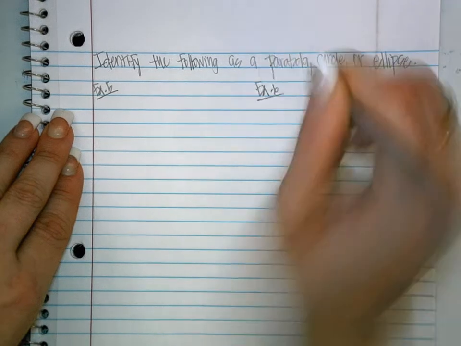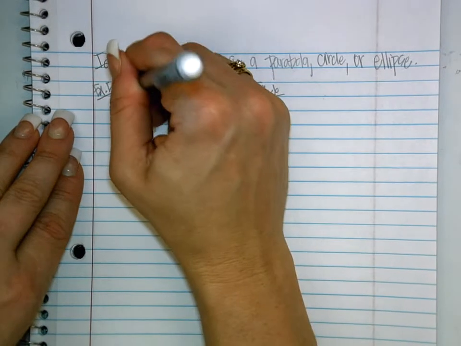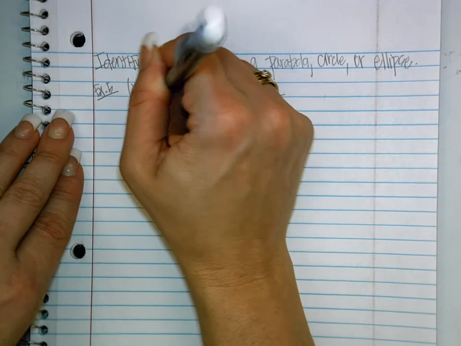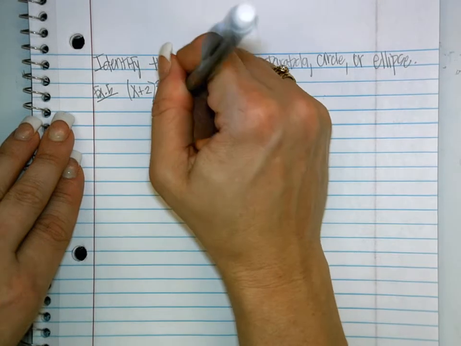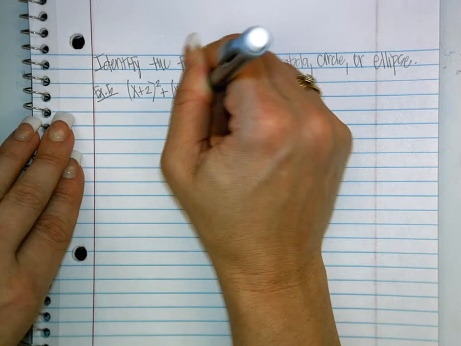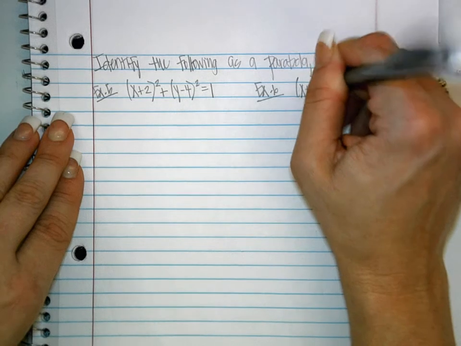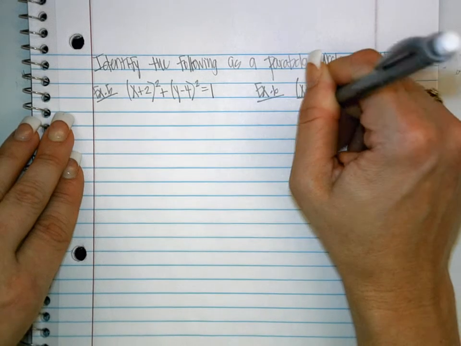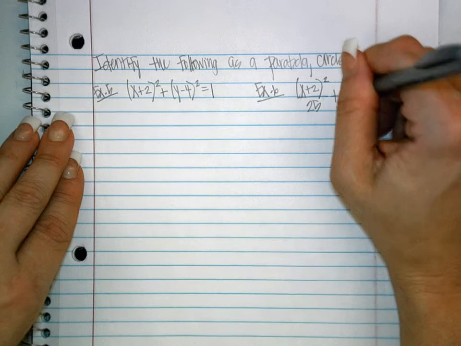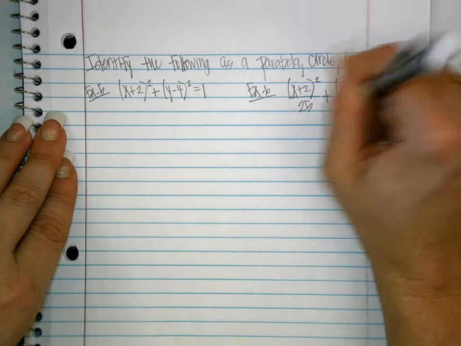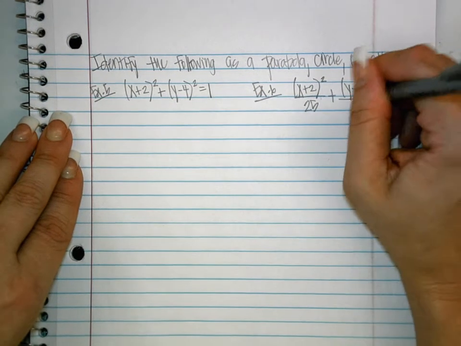Okay, so just write down x plus 2 squared plus y minus 4 squared equals 1. That's one of your equations. X plus 2 squared over 25 plus y minus 4 squared over 9 equals 1.